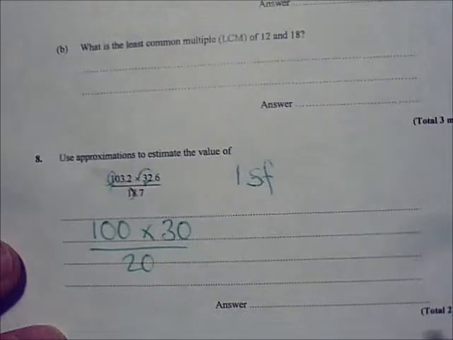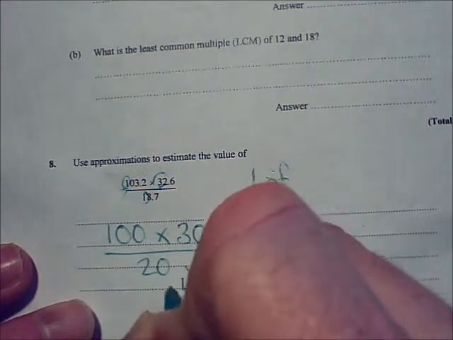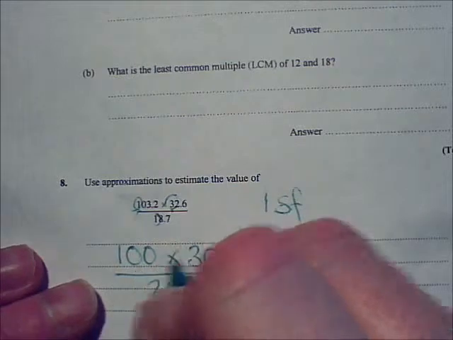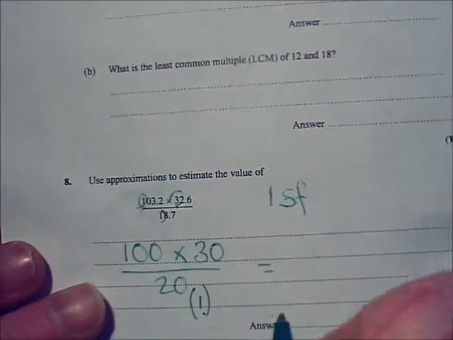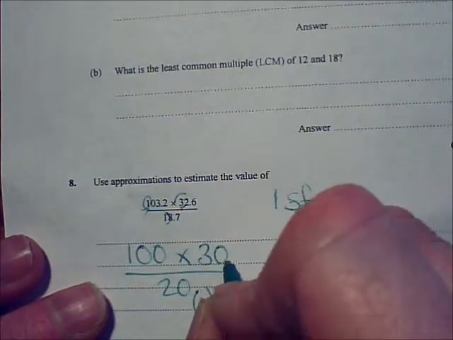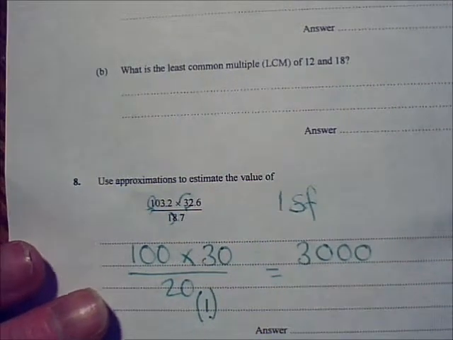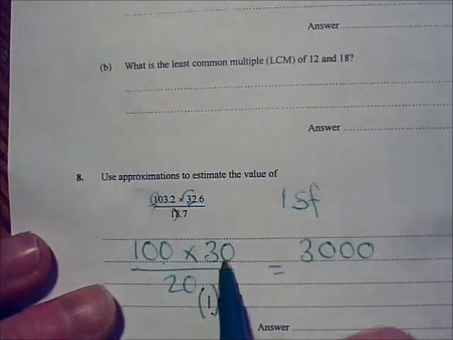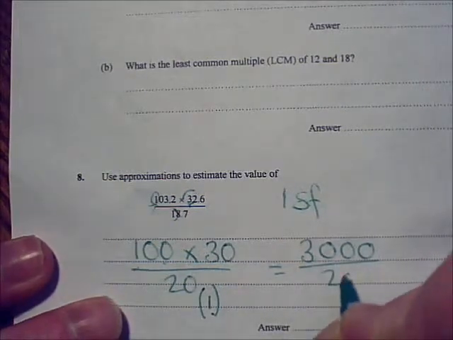Again, in this question you get 1 mark for correctly writing down an approximate calculation. 100 times 30 is 300 and an extra 10. So 100 times 3 times 10 divided by 20.